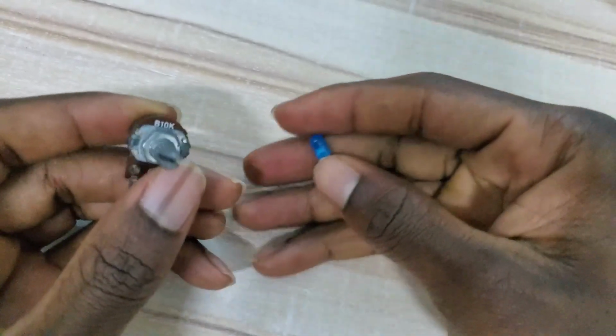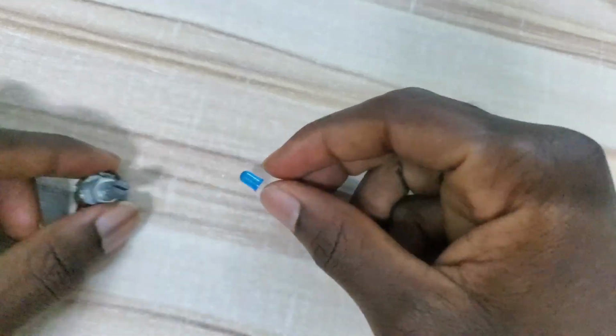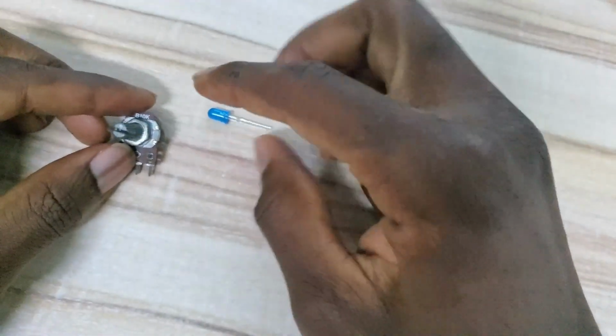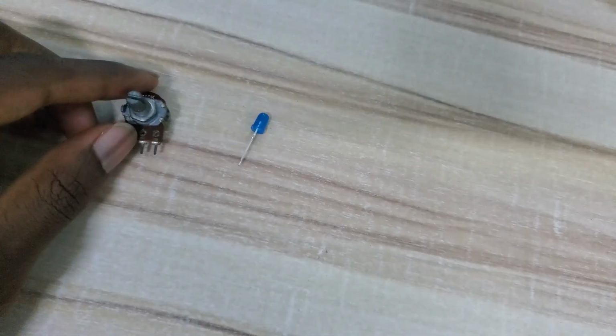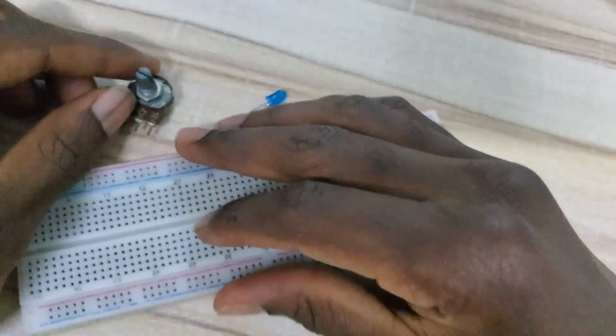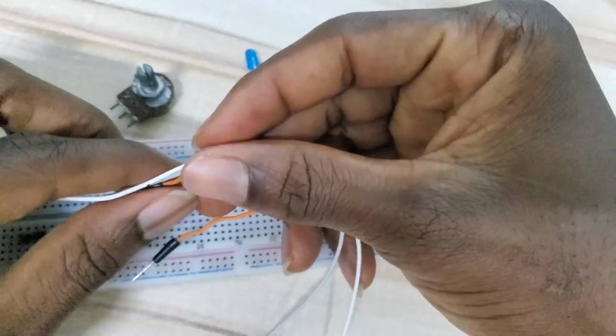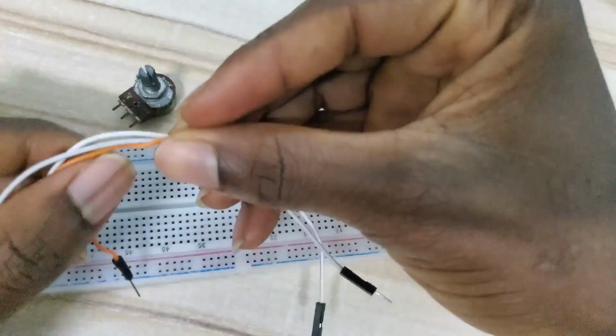In this video, we will demonstrate how a variable resistor can be used to adjust the brightness of an LED. To build this circuit, we will use a potentiometer, a blue LED, a breadboard, some jumper wires, and an Arduino Uno to provide 5-volt power supply.